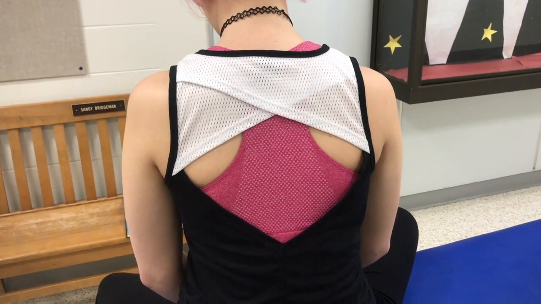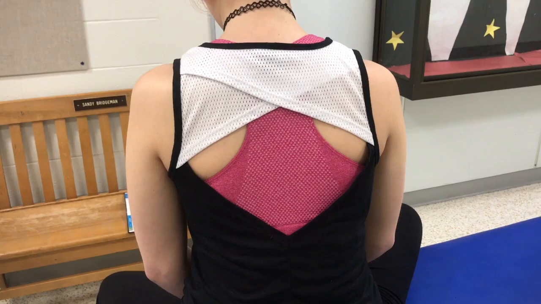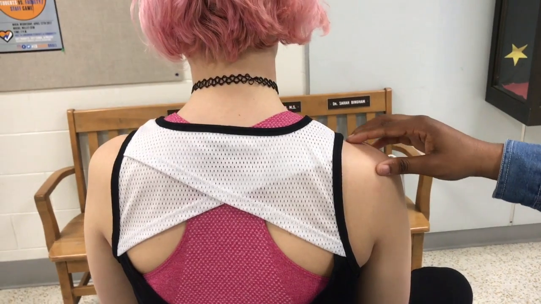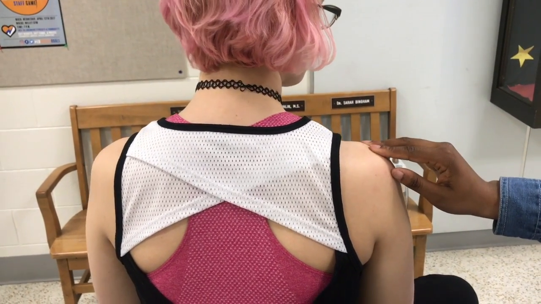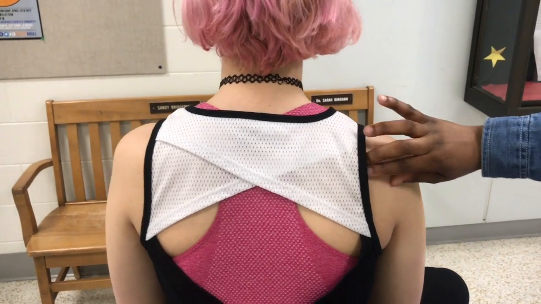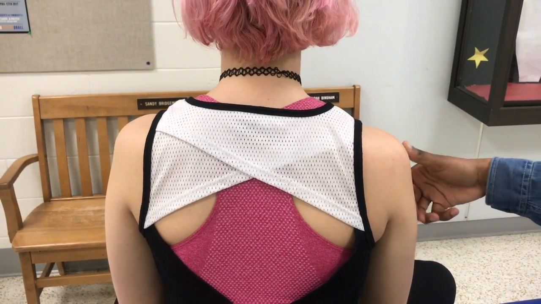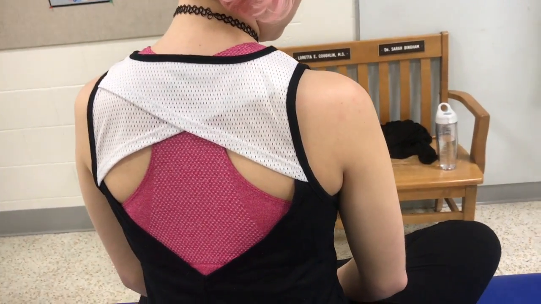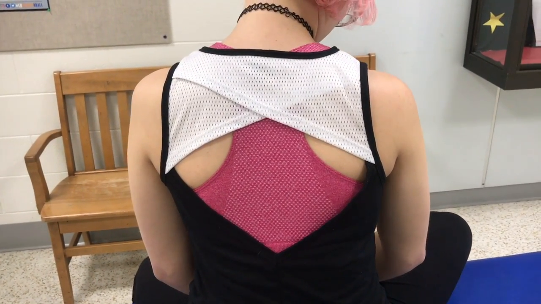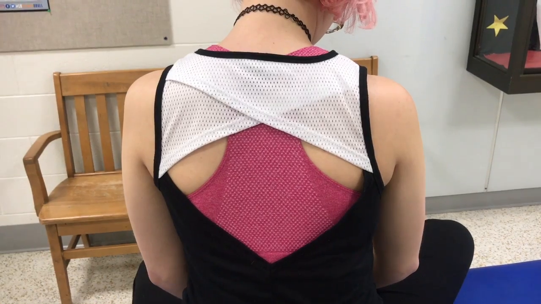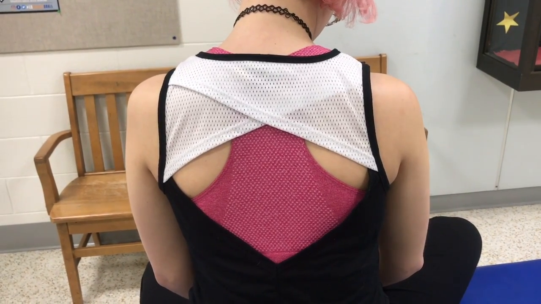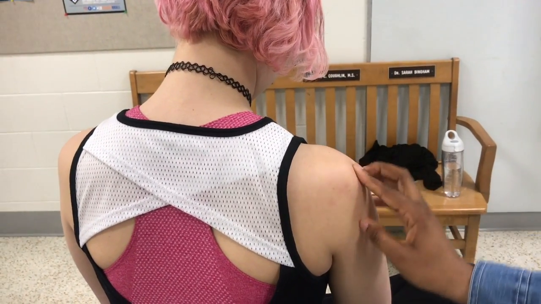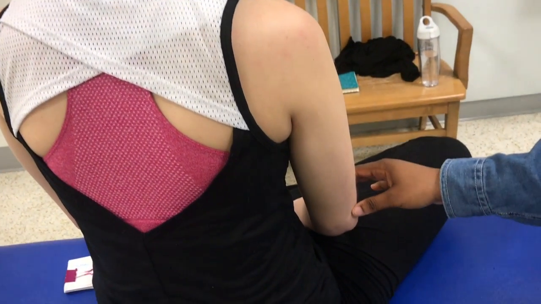The deltoid proximally attaches in 3 areas: the lateral 1/3 of the clavicle, the lateral acromion, and the spine of the scapula, and distally attaches at the deltoid tuberosity. The biceps brachii proximally attaches to the coracoid process and the supraglenoid tubercle and distally attaches to the radial tuberosity.